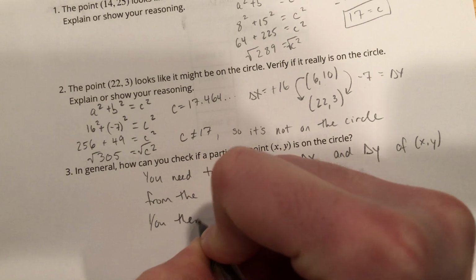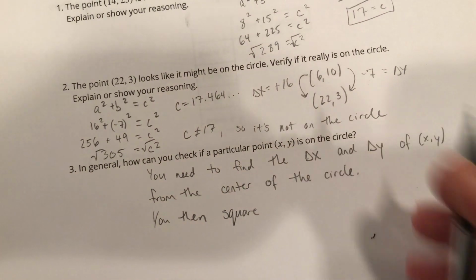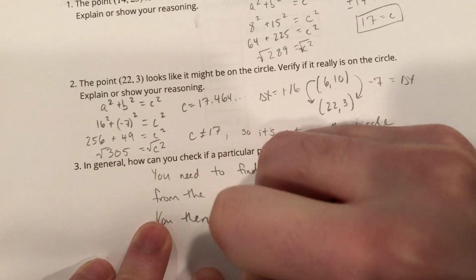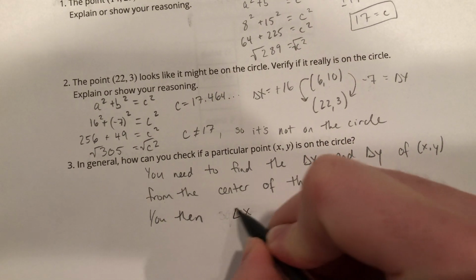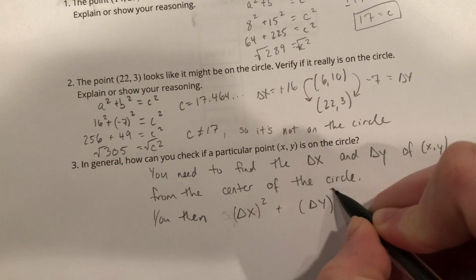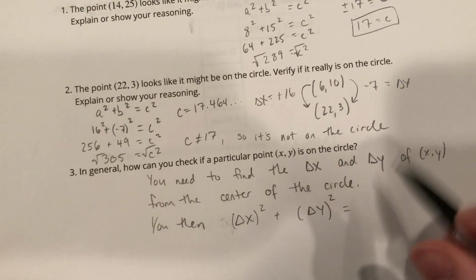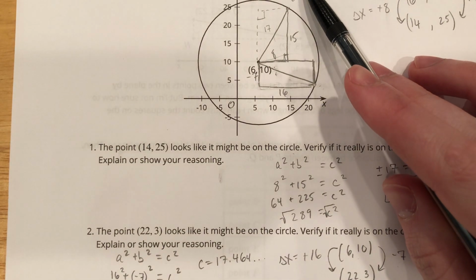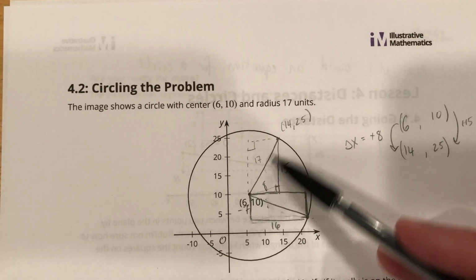You then square, well, I'm going to write it out in math because in words it sort of looks weird. Square change in x and add that to change in y squared. And that's going to be equal to, well, where do we plug 17 in, right? That was a hypotenuse, but really 17 is also the radius of that circle, right?